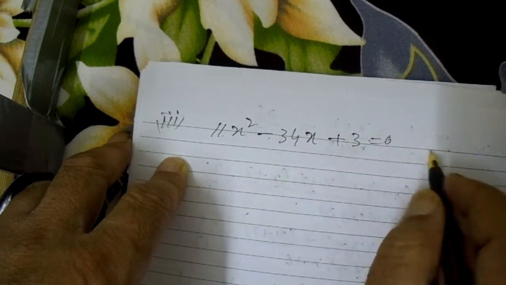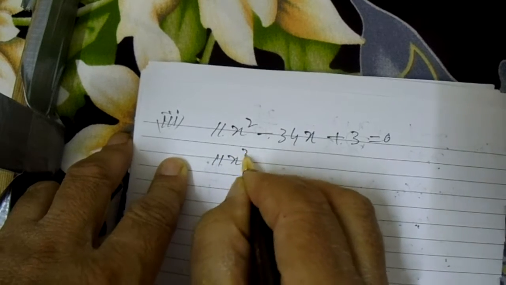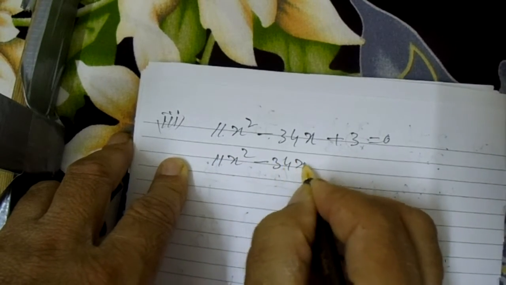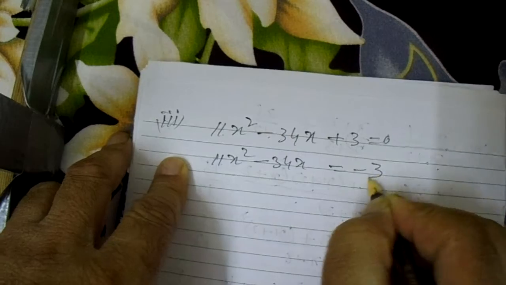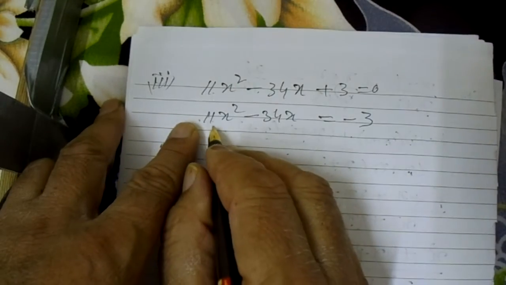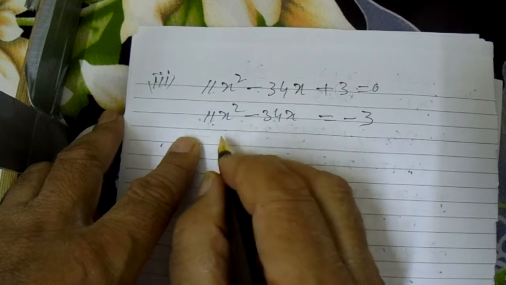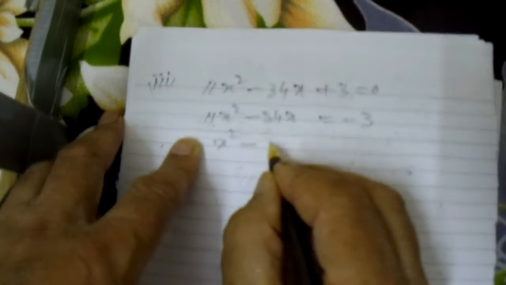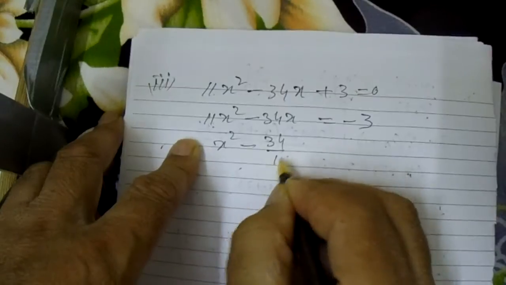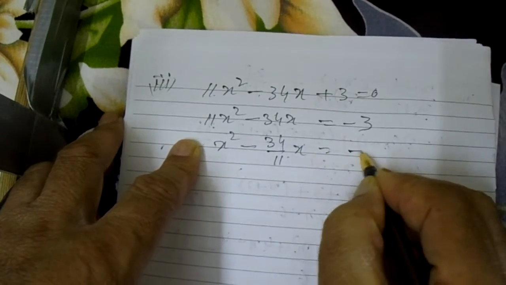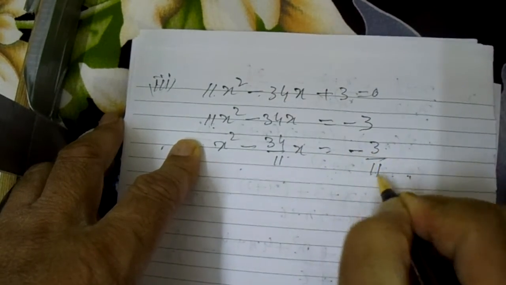First we take this on the right side: 11x square minus 34x is equal to minus 3. Now the second step is to divide by 11 throughout on both sides. When we divide, we write x square minus 34 over 11 x is equal to minus 3 over 11.